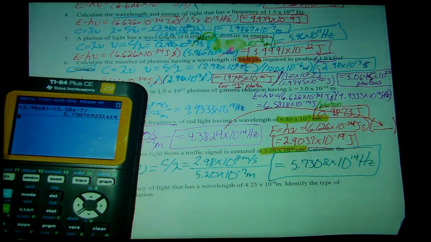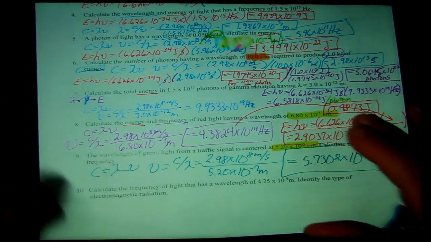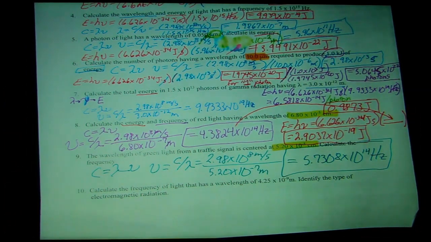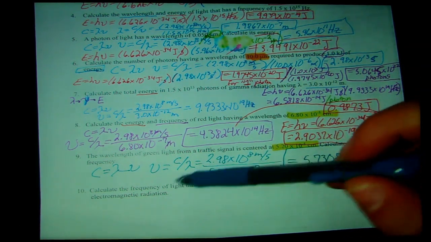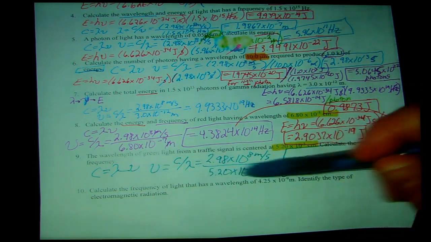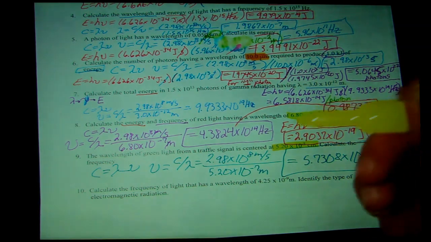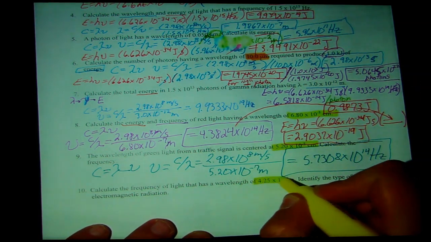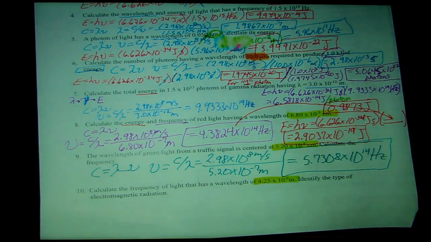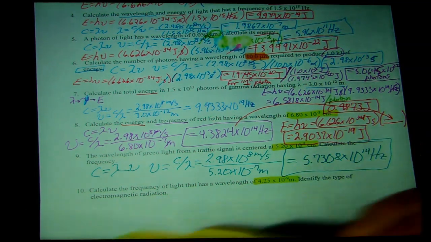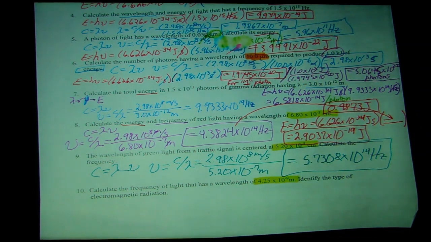So there's that. Okay? And then this last one here, number 10, is kind of like those ones that we kept working on that sheet. Calculate the frequency of light that has a wavelength of 4.25 times 10 to the negative 9 meters. Identify the type of electromagnetic radiation. So from this, here's the data giveaway. They already give you the information that you need to find out what type of electromagnetic radiation this is. So I'm going to leave that there because they give me the wavelength. But I'm going to go on and calculate the frequency.